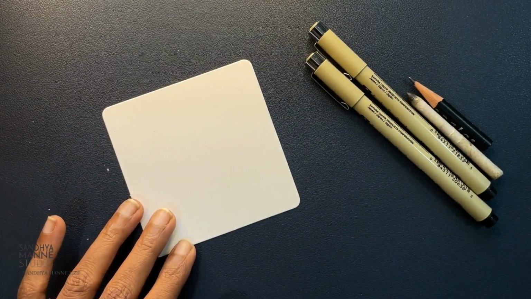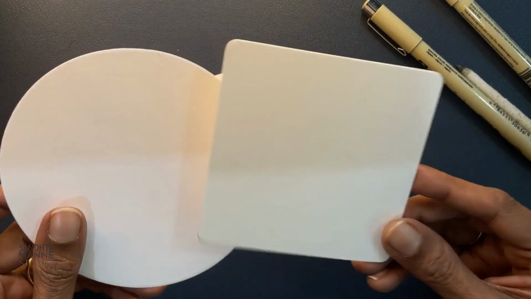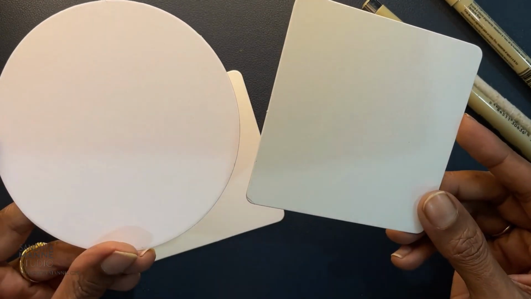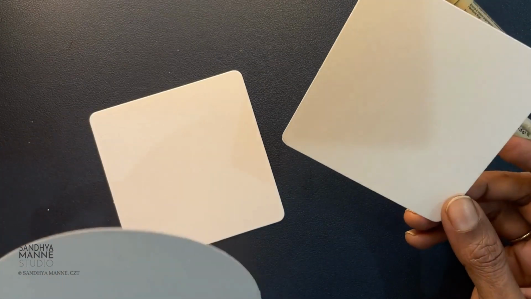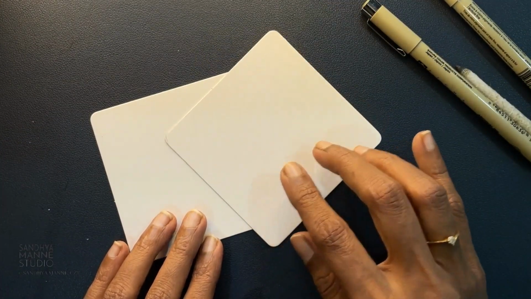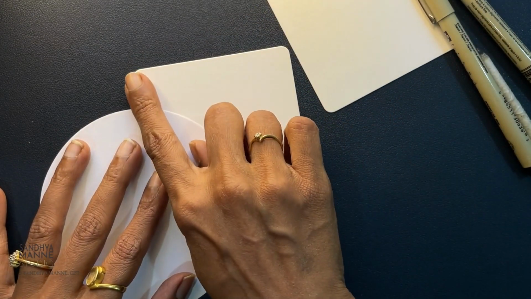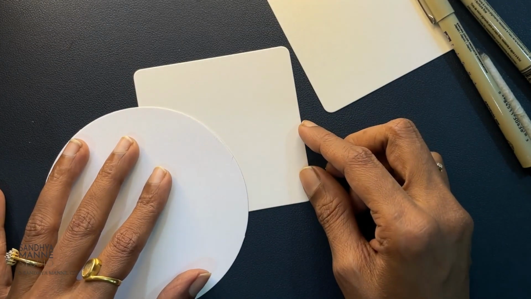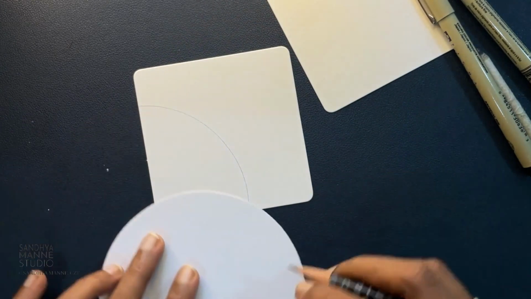Now I am going to use two tiles, the big round tile and the regular square tile, to create our strings. So here's how I am going to add mine. I'm going to leave about this much space here and add my circle like this.